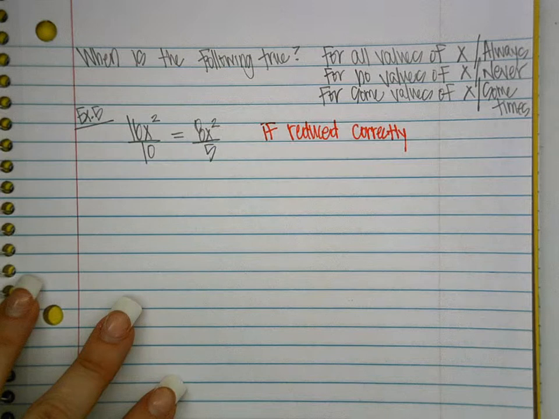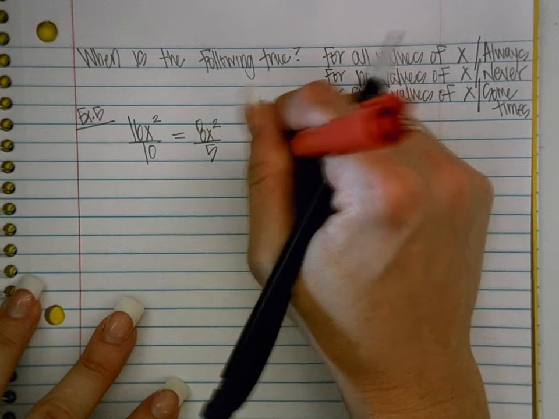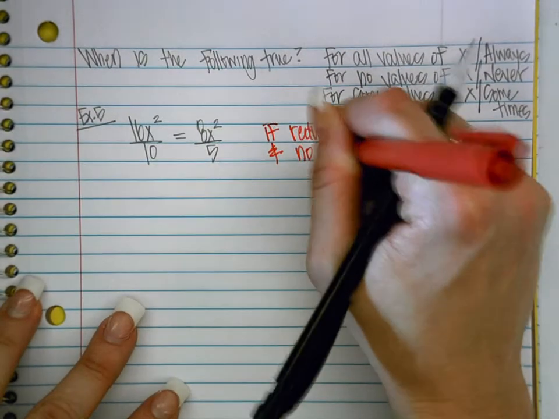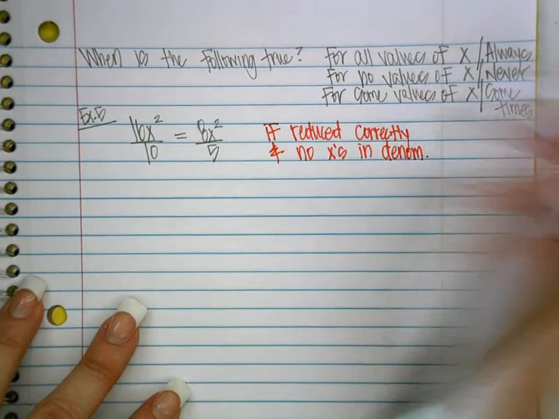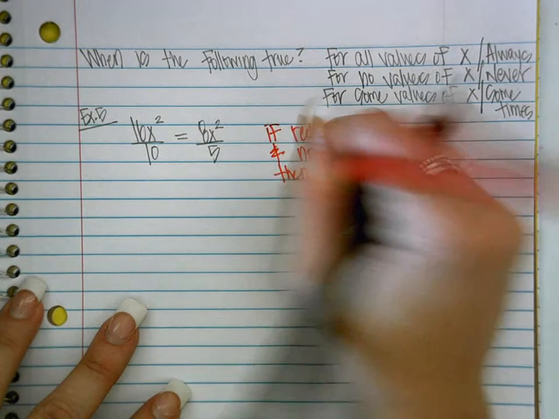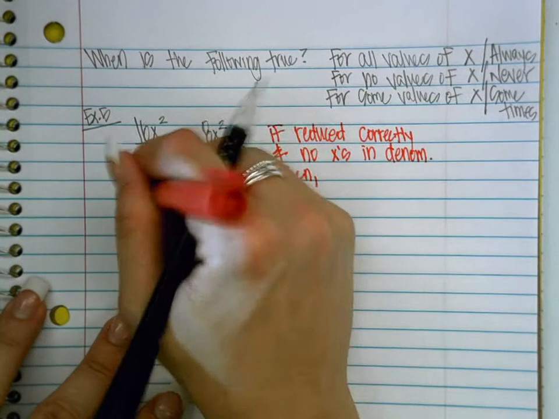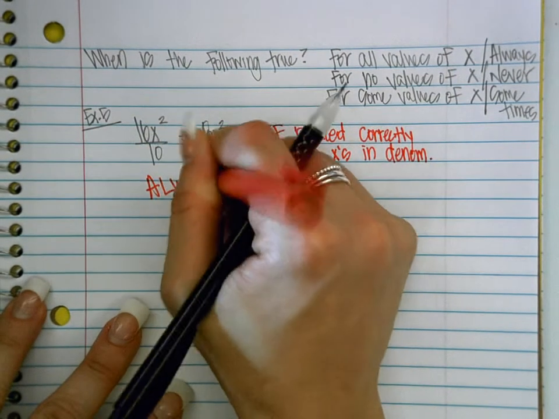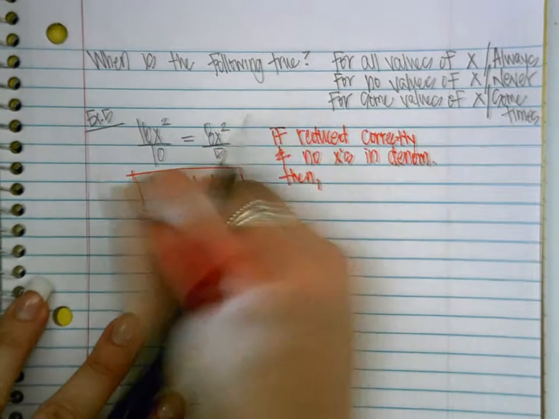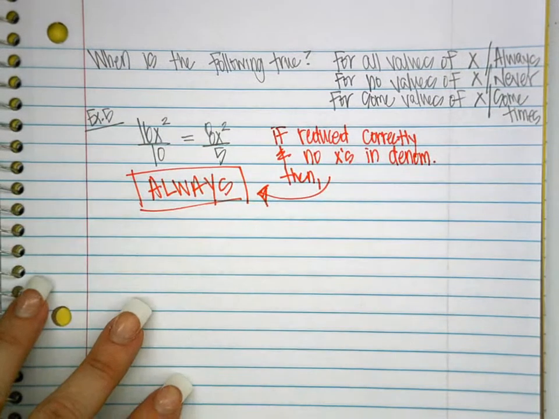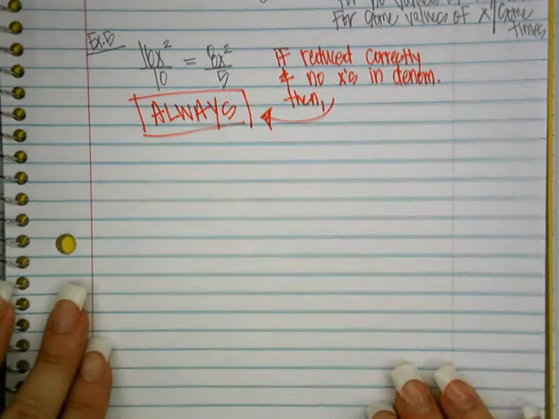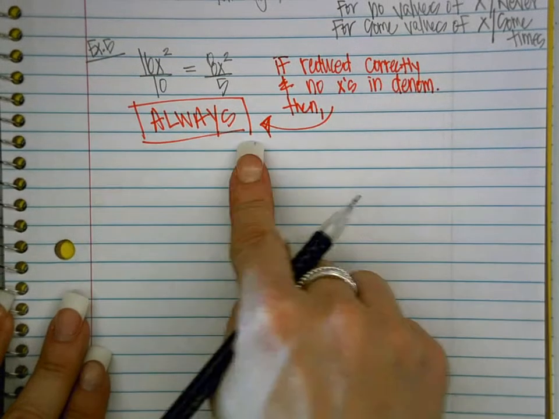If it is reduced correctly and there are no x's in the denominator, then this is always true.